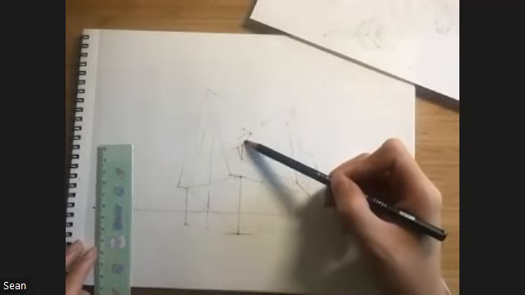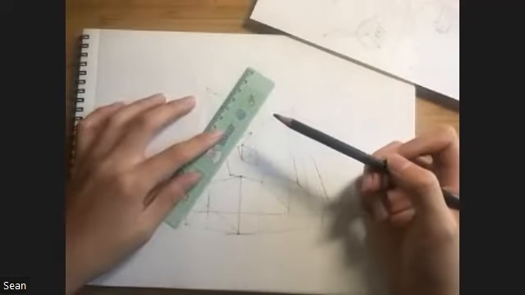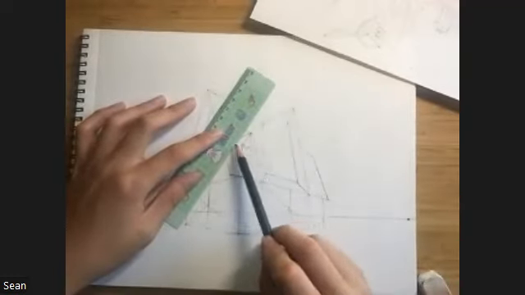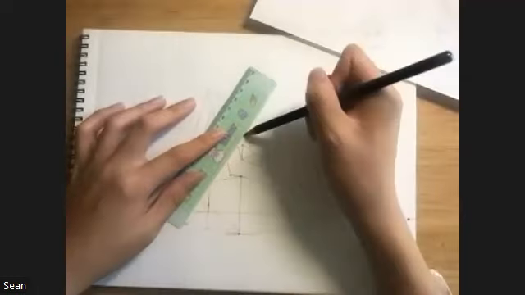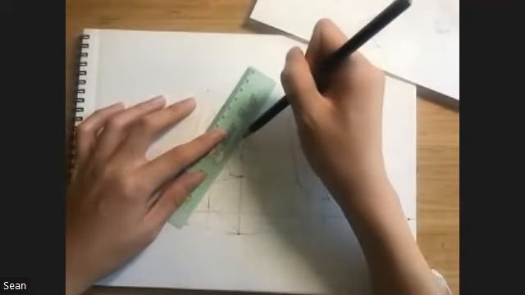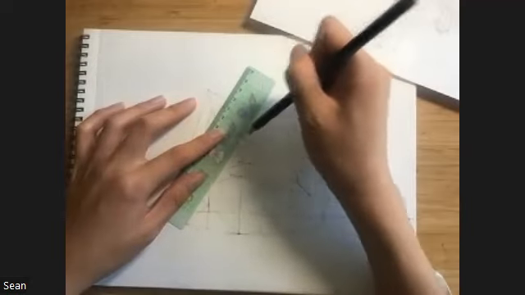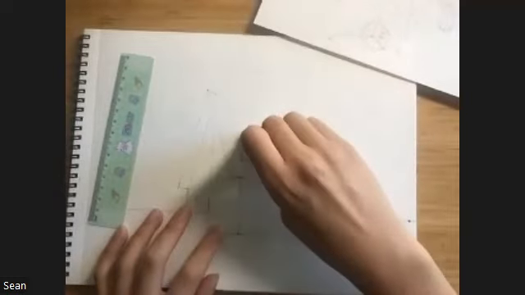And all we have to do now is go from this point to the top line with a line that is parallel to this roof line. So like that, so it's parallel. After this, you can erase the other lines that are outside of this shape. So like this part, and this part.